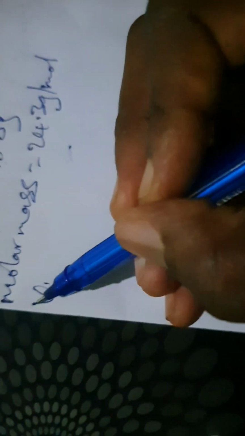Molar mass is equal to 24.3 gram per mole. And Avogadro's number, AN for short, is equal to 6.02 times 10 raised to the power 23. So let's find the mole.